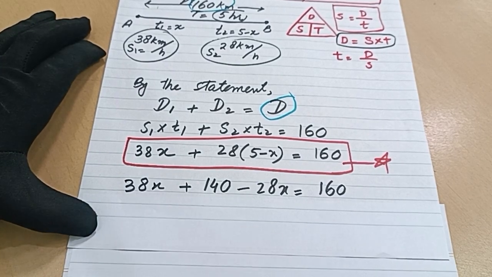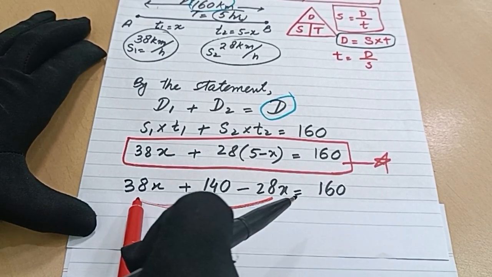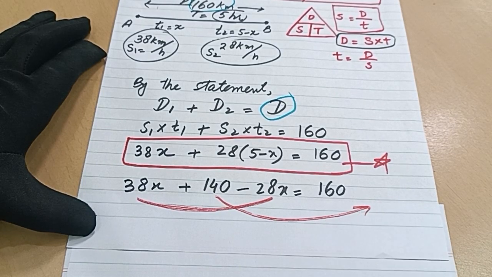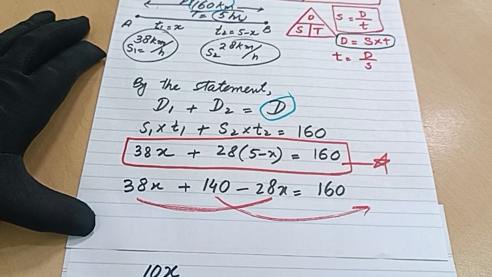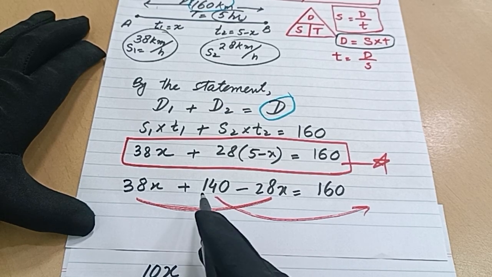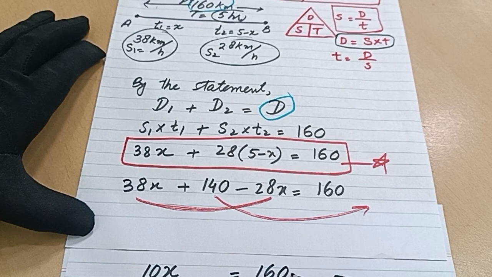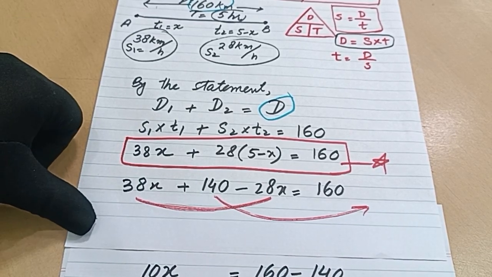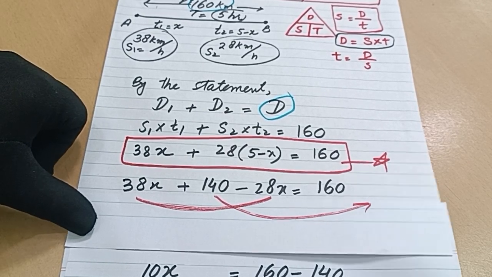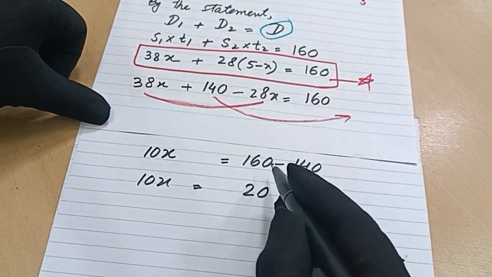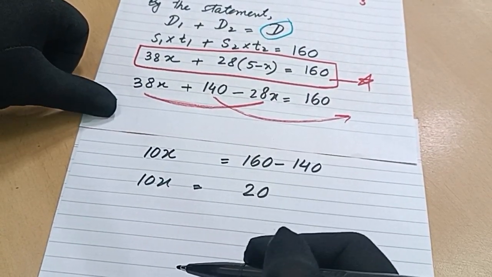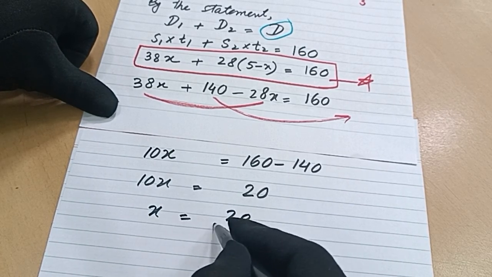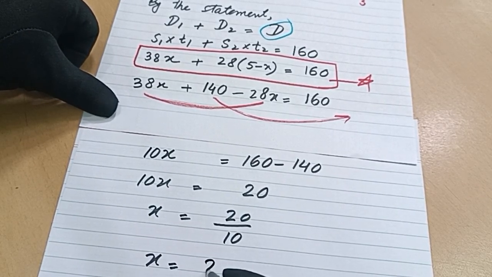So this and this are like terms. We collect them together and shift this on the other side of equality. So 38 minus 28 is 10x, and 140 I am shifting to the other side: 160 minus 140. It's positive, on the other side it will be negative. So 10x equals 20. 0 minus 0, 0. 6 minus 4, 2. 1 minus 1, 0. So x will be equal to 20 divided by 10, and that is 2.